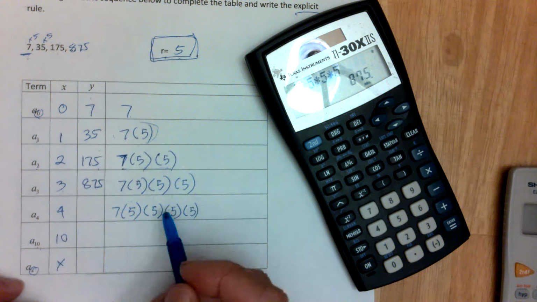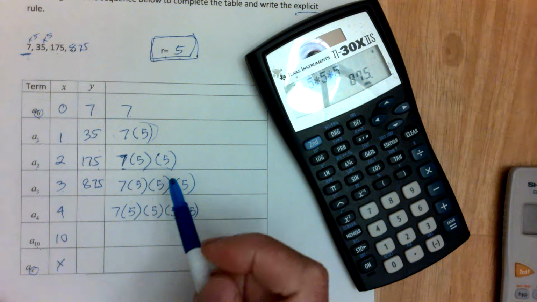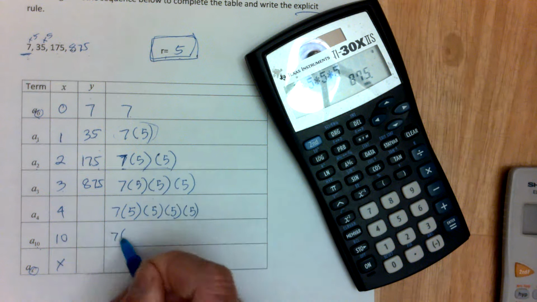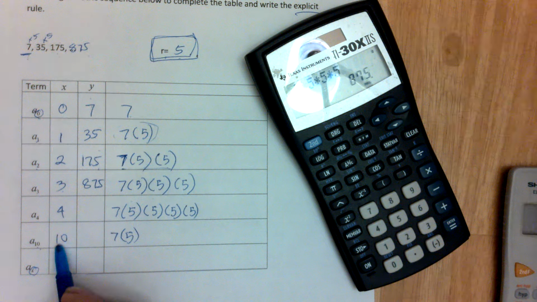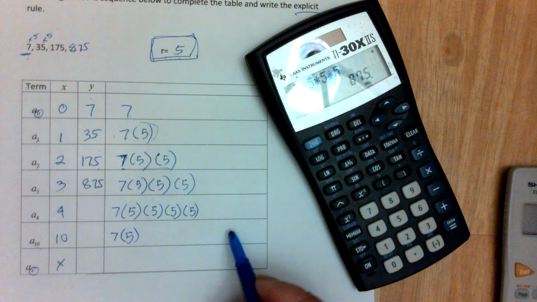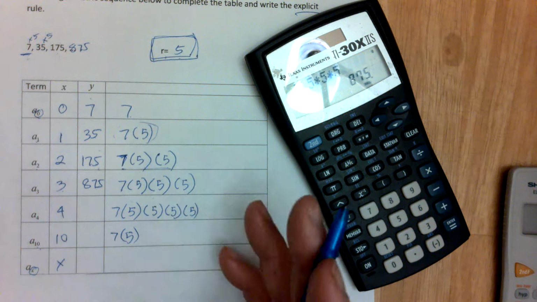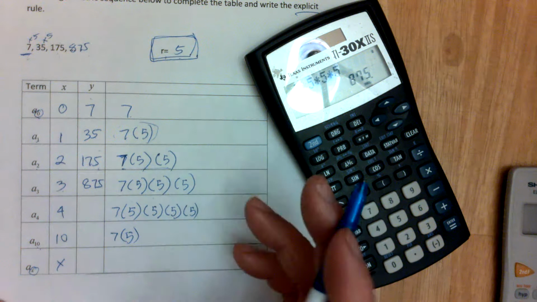Now, that's fine. That's easier than what we did before, at least in my opinion. But down here, we need how many 5s? We need 10. After a while, it's going to get kind of annoying putting 10 different 5s there. It's going to be 5 times 5 times 5, repeated. We're multiplying by 5 ten different times.